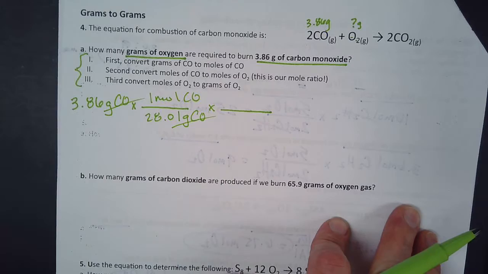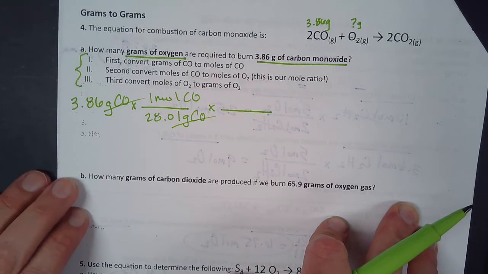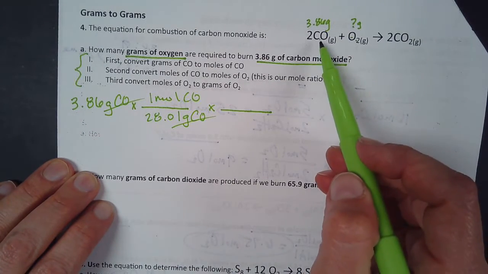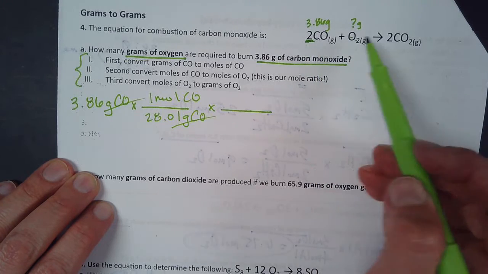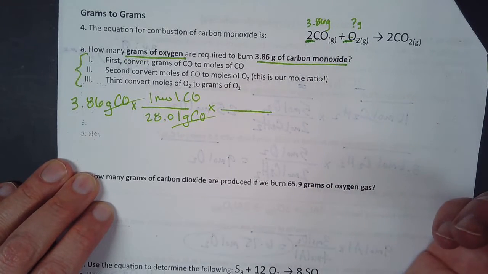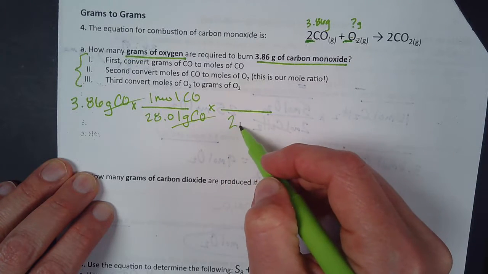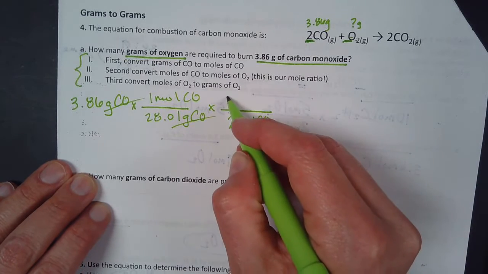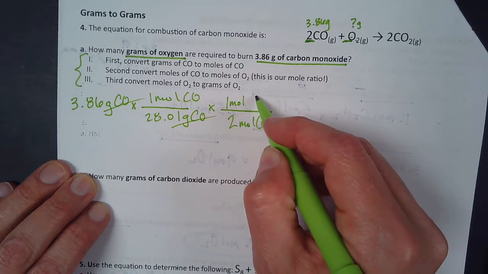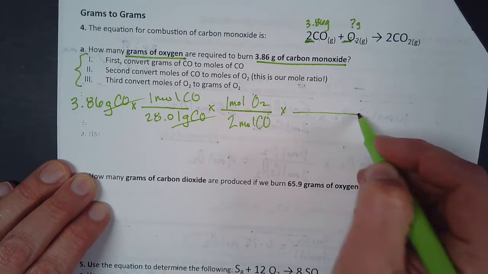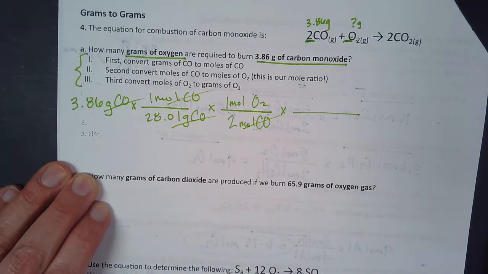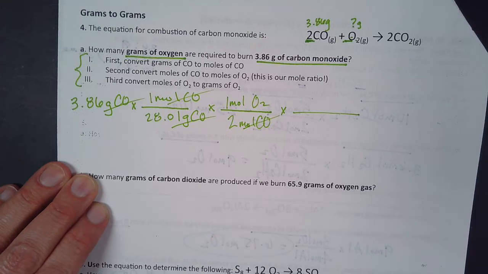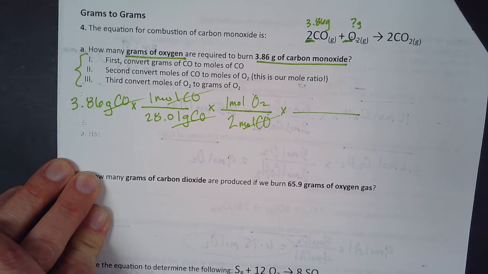But now that we're in moles, we need to do our mole ratio. So if we look, we have 2 moles of CO and 1 mole of O2. So 2 moles of CO is going to go on the bottom, and 1 mole of O2 is going to go on the top. Moles of CO cancel. See why you can't just ask, do I multiply or divide? You might want to write stuff out with units.